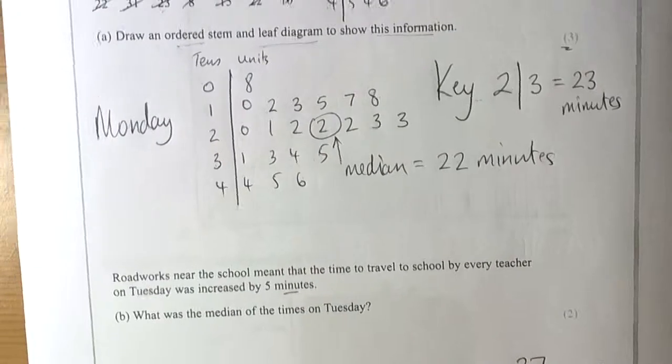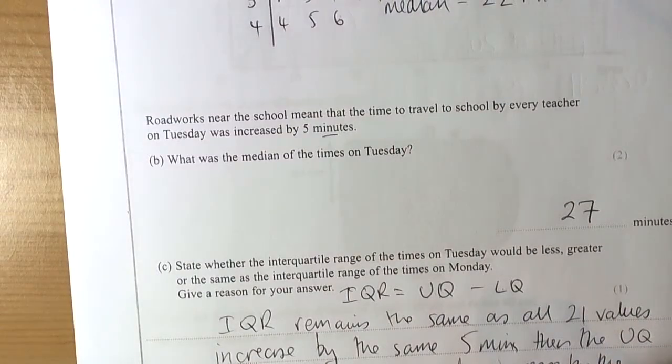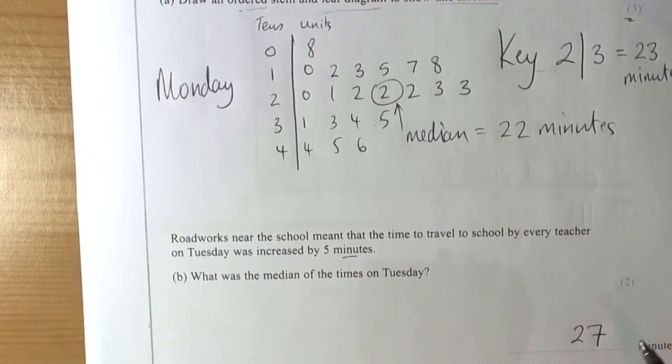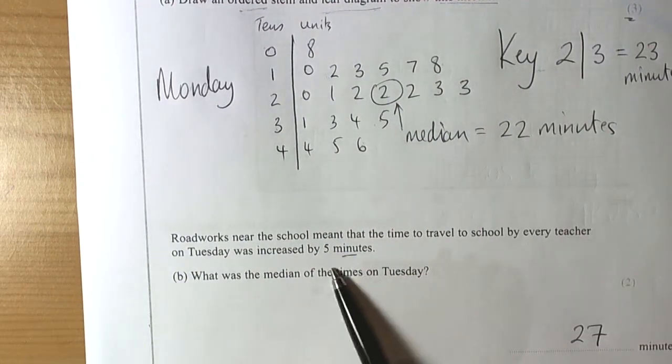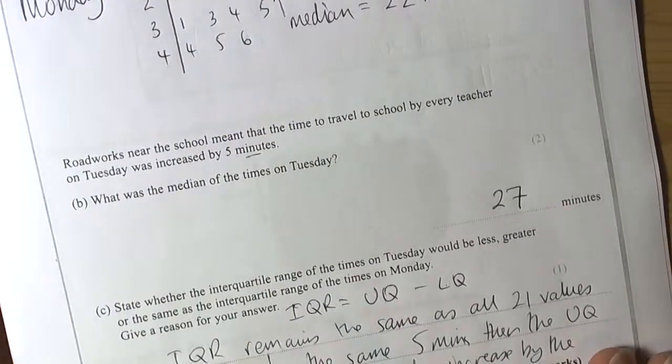And that's using stem and leaf diagrams, finding the median and recognising the effect of small changes on the values you calculate. If all the values have increased by the same amount, then the median will change by the increase in the time, but the range itself, the spread of the data, will remain the same.